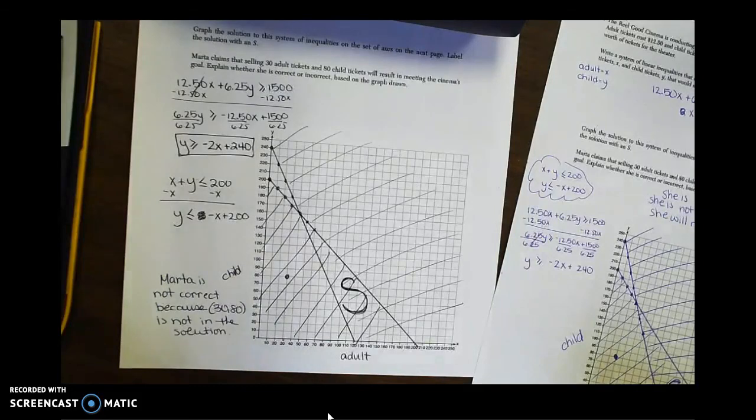And we have it. So ladies and gentlemen, this is a word problem based off of a system of inequalities.